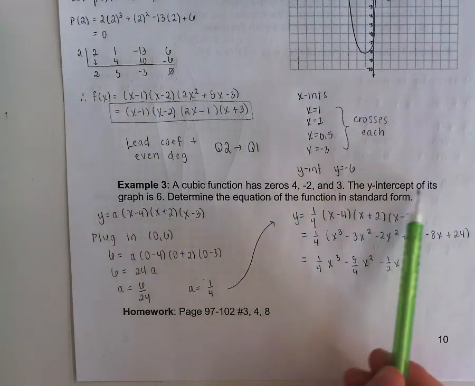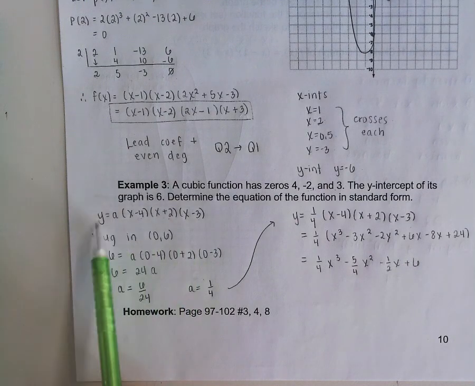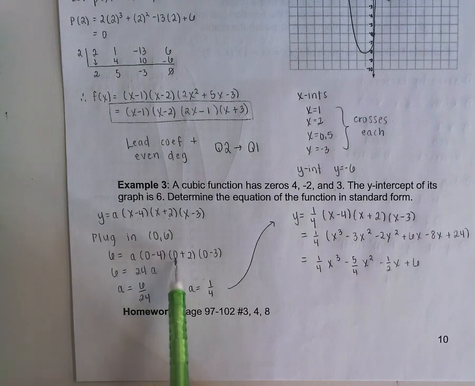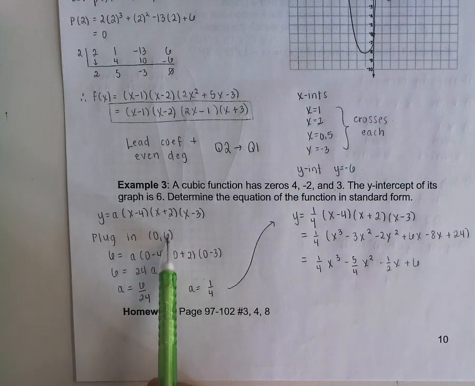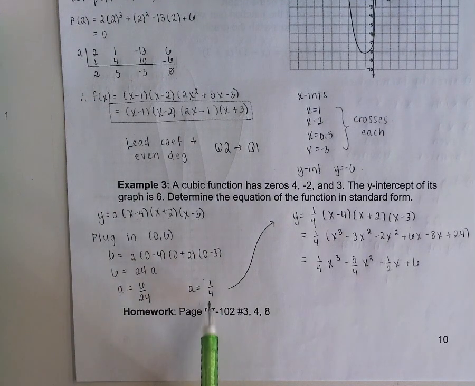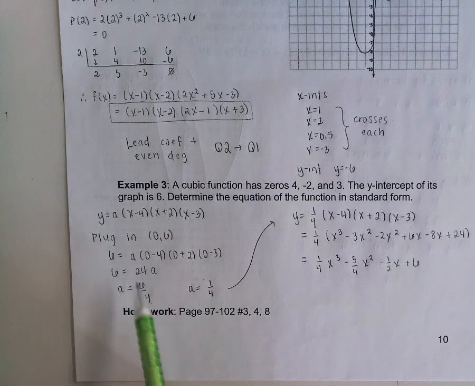If I know that the y-intercept is 6, it means I know that (0, 6) satisfies this equation, so I can solve for a. So in this case, I plug in x equals 0, and I plug in y equals 6. When I multiply this through, I get 24a equals 6, so a must equal 6 over 24, which is 1/4. This is really similar to what we were doing in the radical equation unit when we were figuring out some of our transformations and then plugging in a point to solve for a or b values.